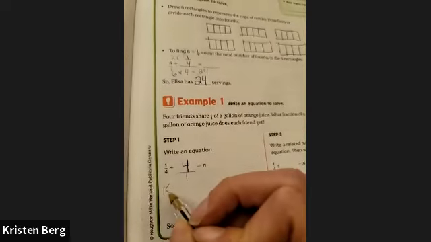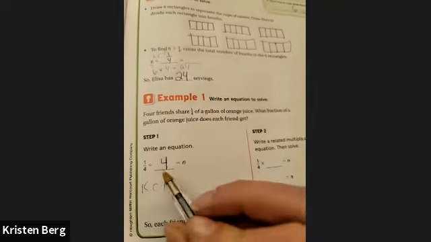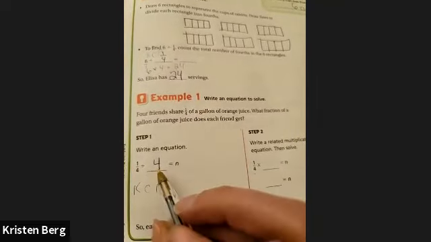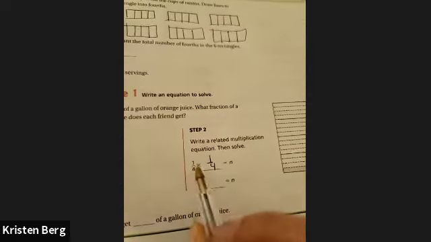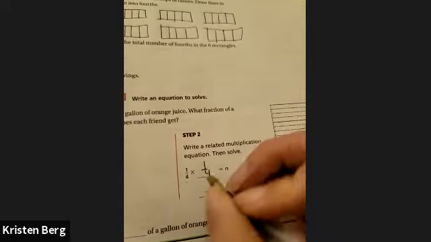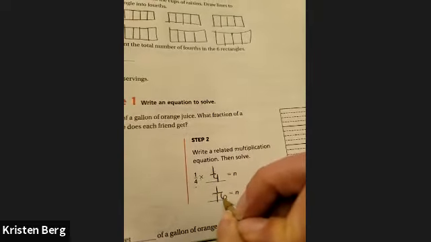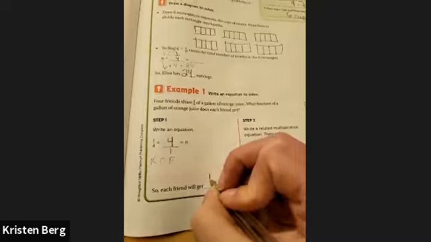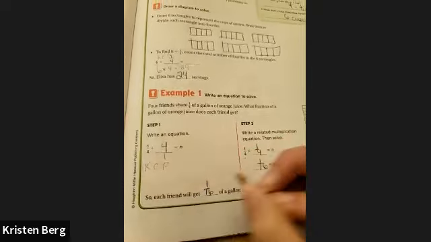Now, again, this is a division. So we would do the keep, change, flip. So keep the first one, then change it to a times, and then flip this around to be 1/4. So if you did this, 1 times 1 would be 1 over 4 times 4 is 16. So each kid would get 1/16 of this entire gallon.